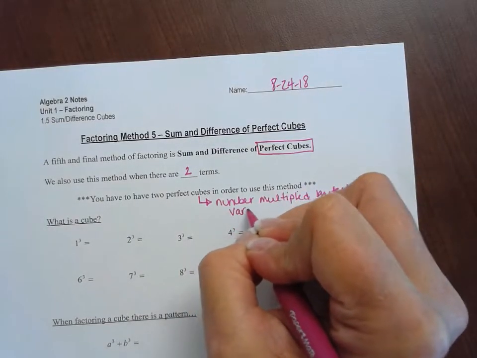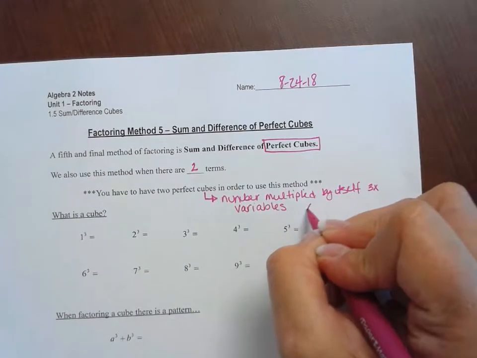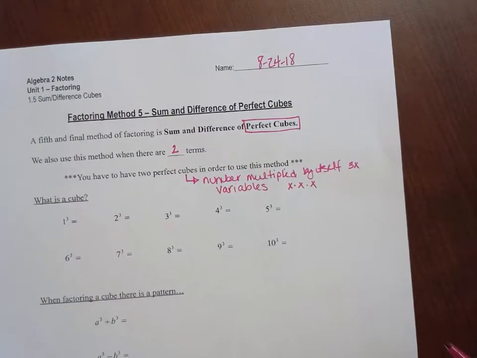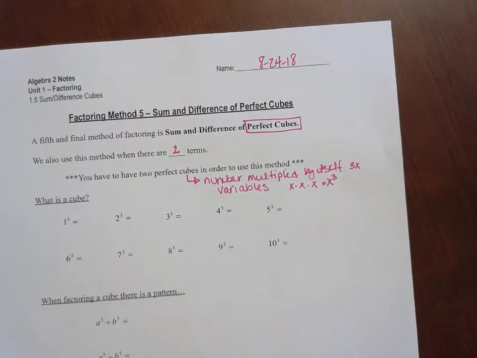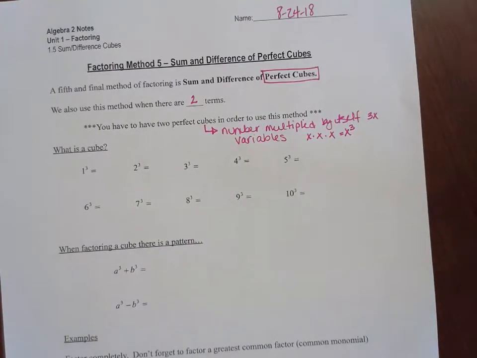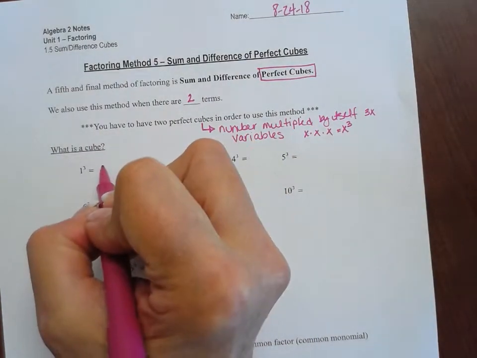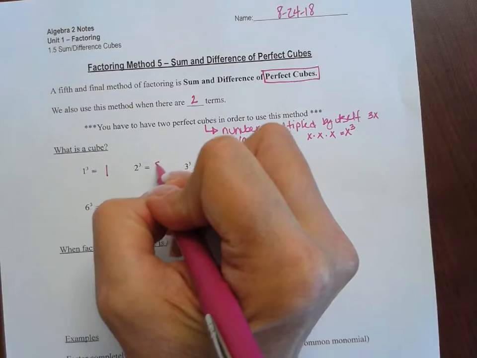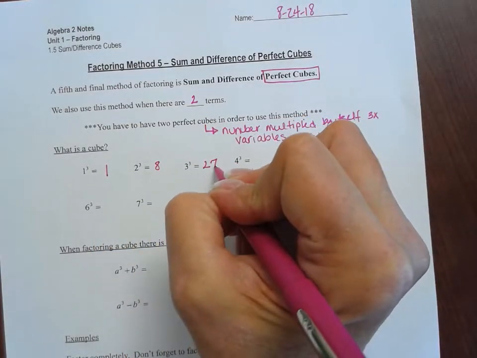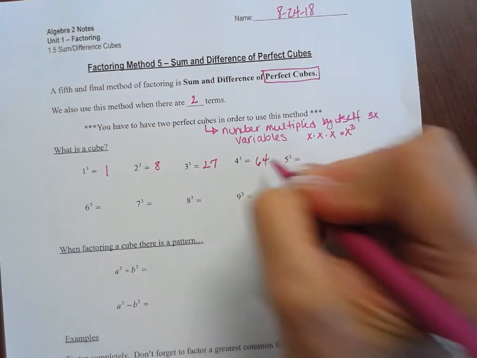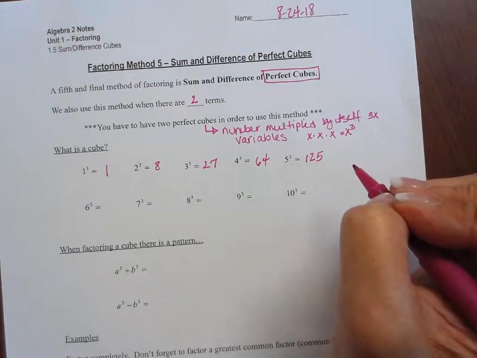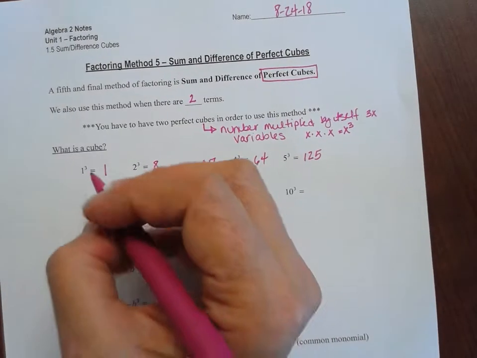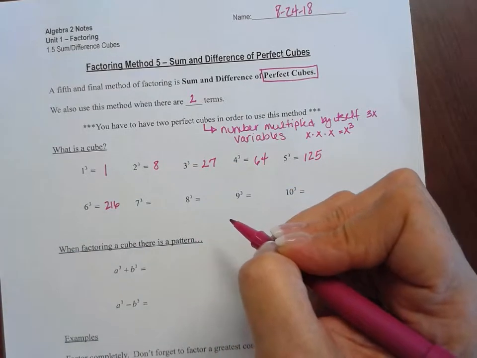And it could be your variables as well. So x times x times x. That's a perfect cube. Good. Okay. What's 1 cubed? What's 2 cubed? What's 3 cubed? 4 cubed. And 5 cubed? Okay, those I do know. You're going to want to know those. What's 6 cubed? 216. Did you guys know that off the top of your head, or did you calculate it out?